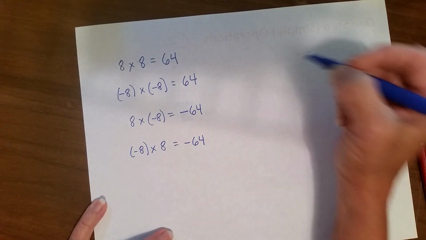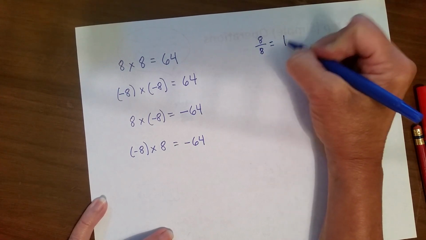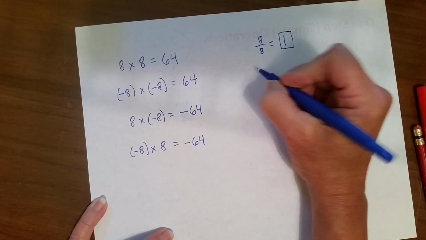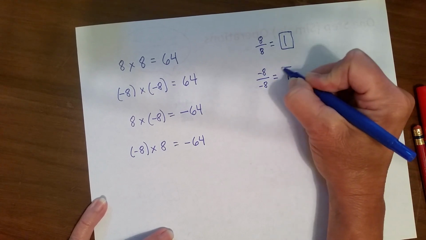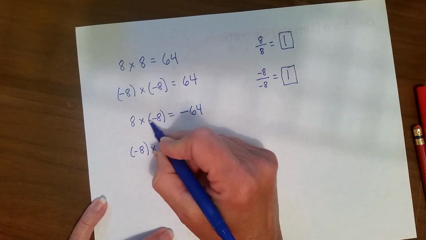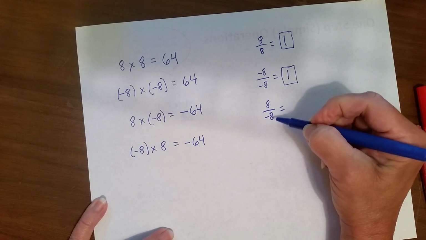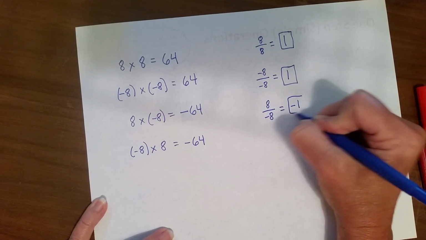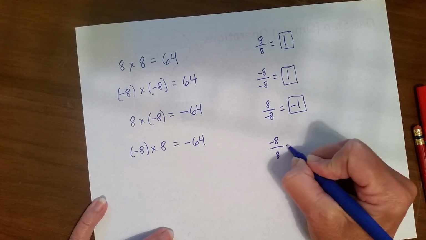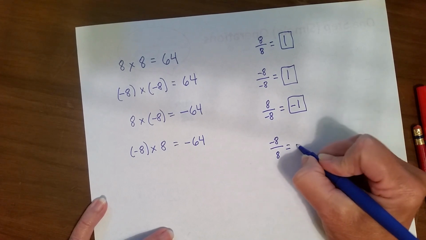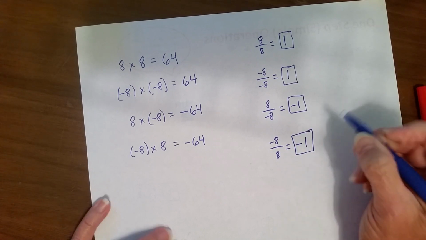And the same way works for division. 8 divided by 8, a positive divided by a positive is a positive. Negative 8 divided by negative 8. A negative divided by a negative is a positive. 8 divided by negative 8. Okay, here I have one of each, so my answer is going to be a negative. And if I had negative 8 in the numerator divided by 8, well, it's still going to be a negative because I have one negative and one positive. So that'll give me a negative 1.